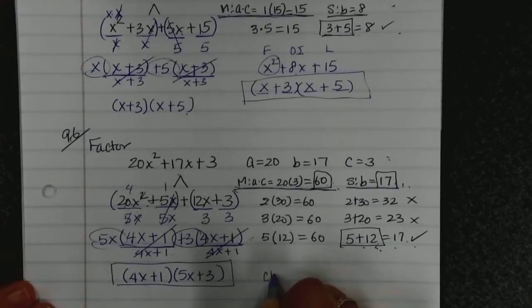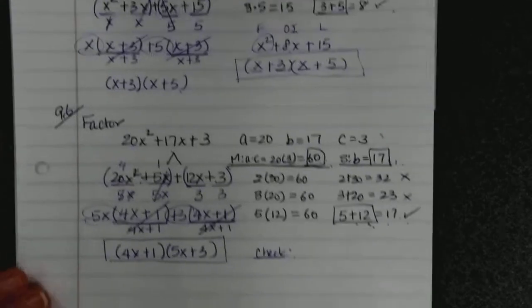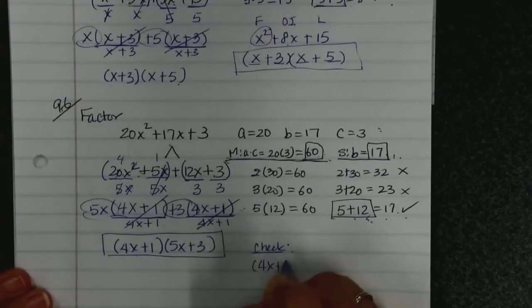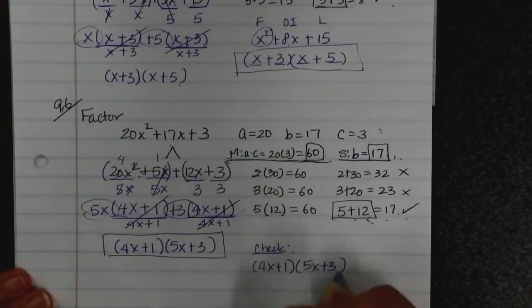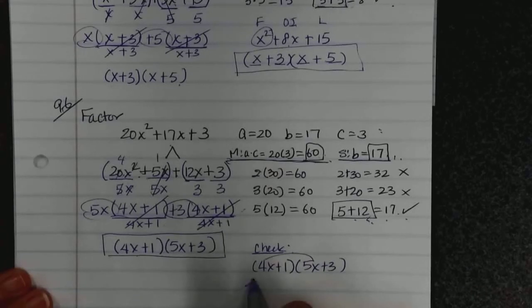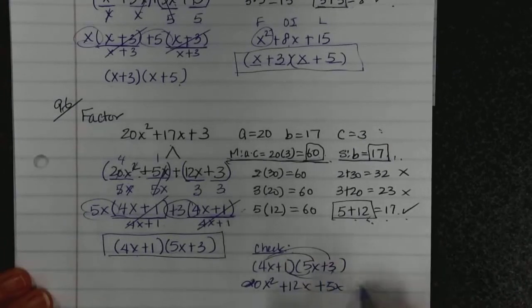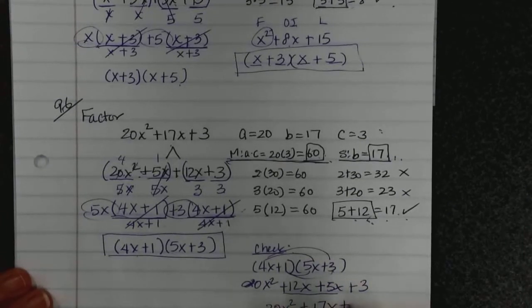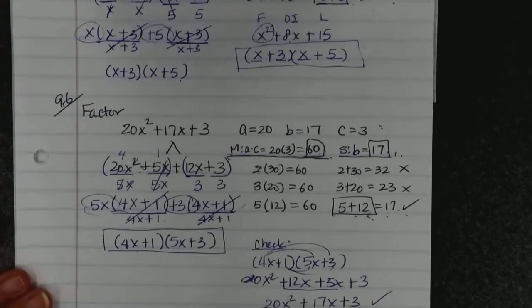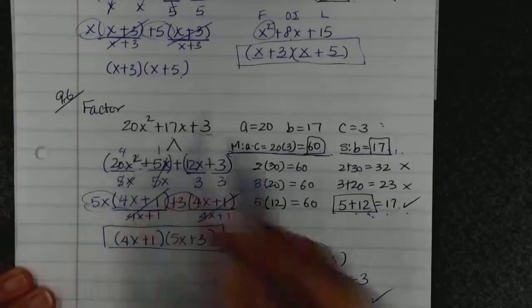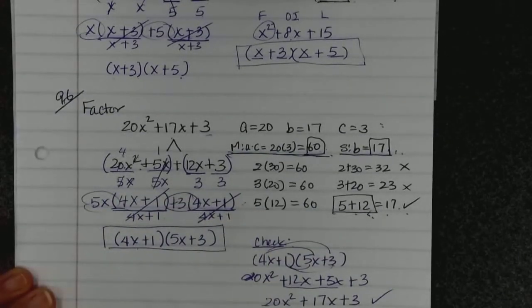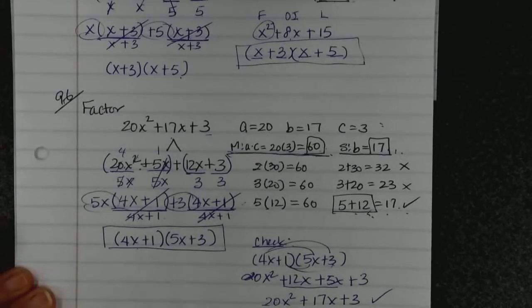So now if I want to check, I just multiply that back together. So 4x plus 1 times 5x plus 3. First, 20x squared, outer plus 12x, inner 5x, last plus 3, and because these are my like terms, 20x squared plus 17x plus 3, and that's what we started with at the beginning right here. So it checks. And this is factoring by grouping.